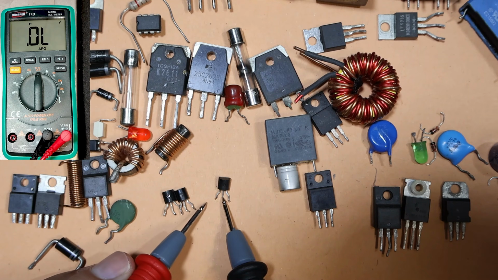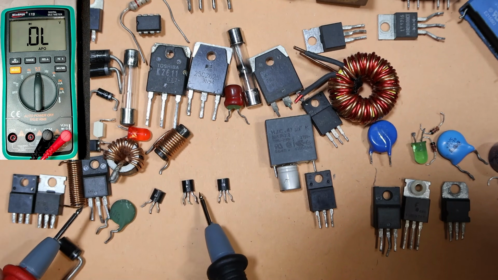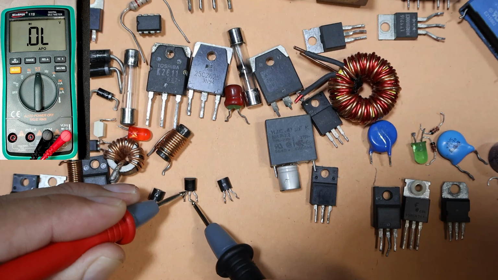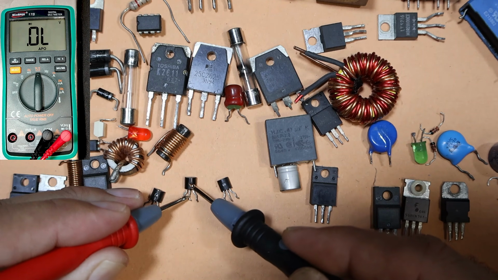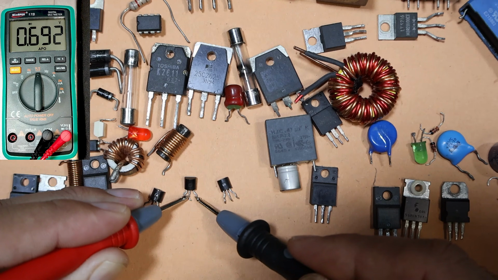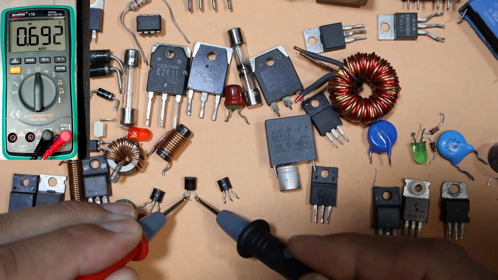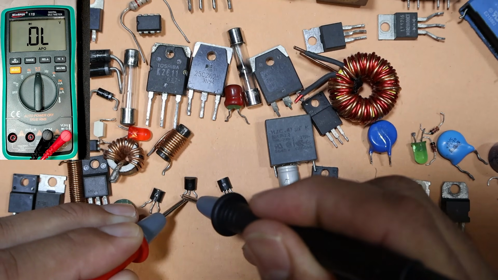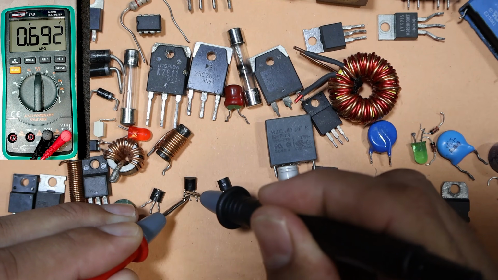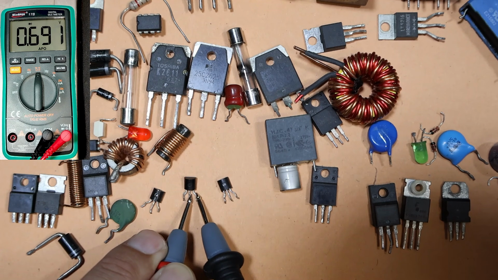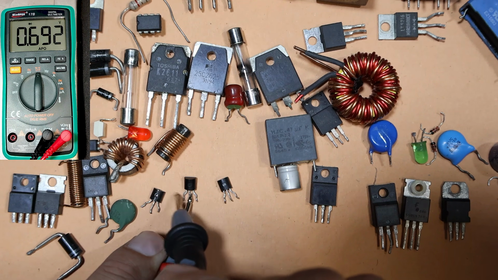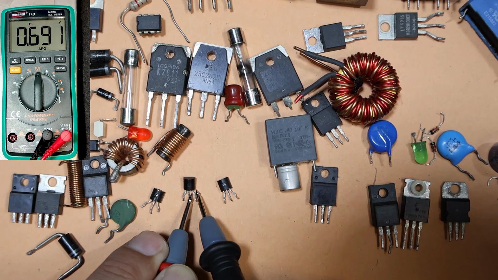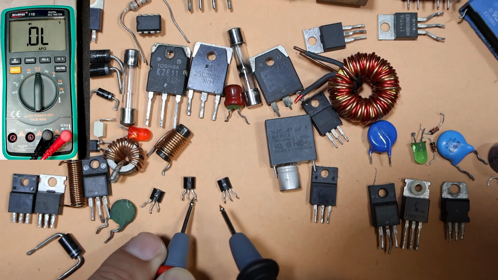Let's check this one here also. So these two terminals, no drop voltage, no drop voltage. Okay, so let me put the red probe here this time. Check here. Okay, the first drop voltage 0.6 or 0.7. Let's check this side. Second drop voltage. Okay, here we have first diode, and over here we have second diode. So 692, and here 691. Let's see, here we have emitter, collector.